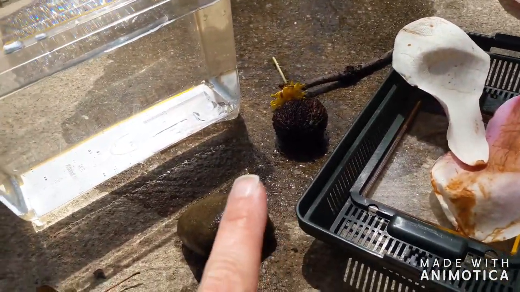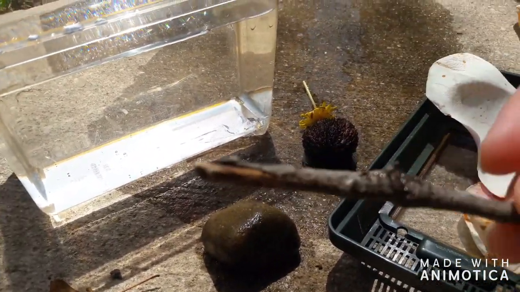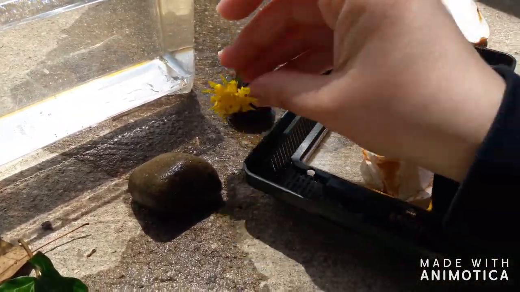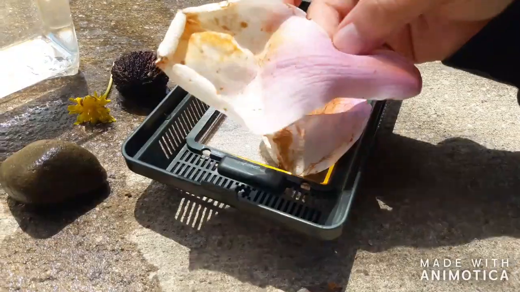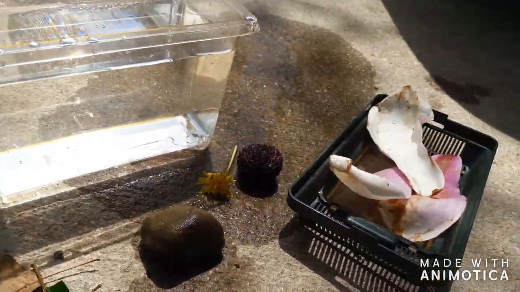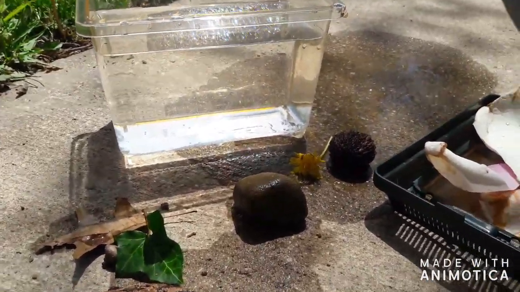I found a nut, like a big walnut. A stick on my little nature walk I went on. A dandelion. Some flower petals from a tree. And we're going to see what sinks and what floats in this water.